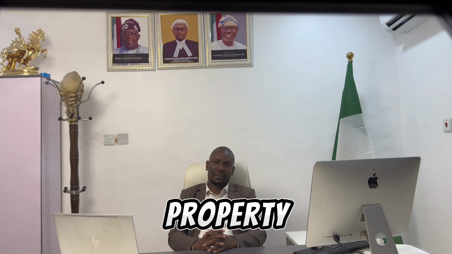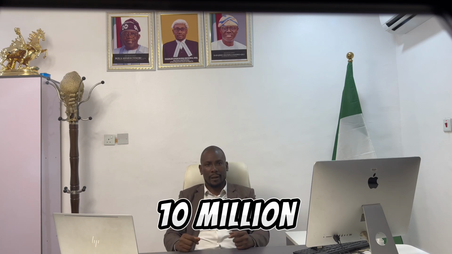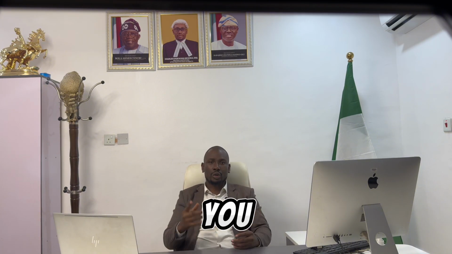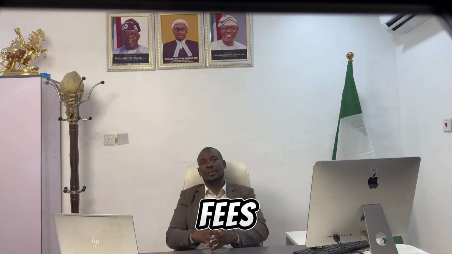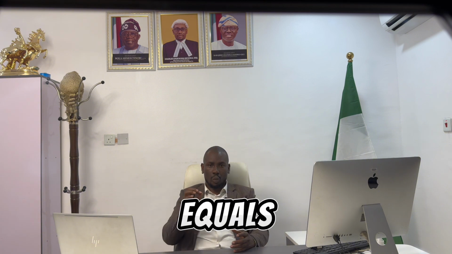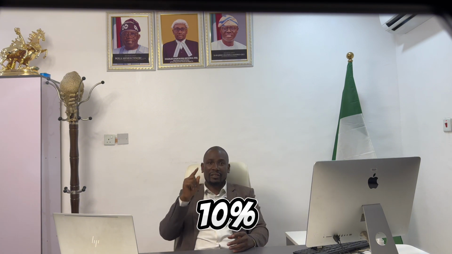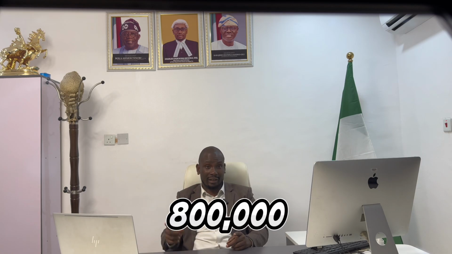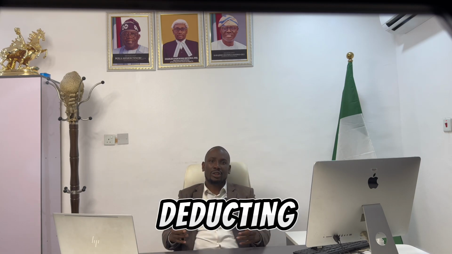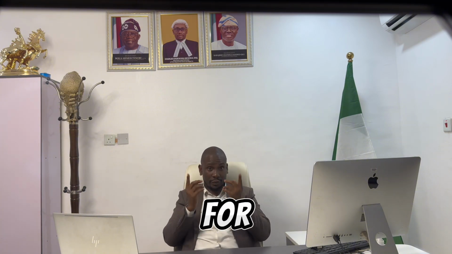Example of how to reduce tax legally. Imagine you bought a property for 20 million and sold it for 30 million. Gain: 10 million. Now, capital gains tax at 10% of that 10 million is 1 million. But let's say you spend 2 million naira on agency fees, documentation, and legal fees. Your taxable gain equals 10 million naira minus 2 million, that's 8 million. Capital gains tax at 10% of 8 million is 800,000. By keeping records and deducting expenses, you save yourself 200,000 naira legally. Note that this is just for instance.